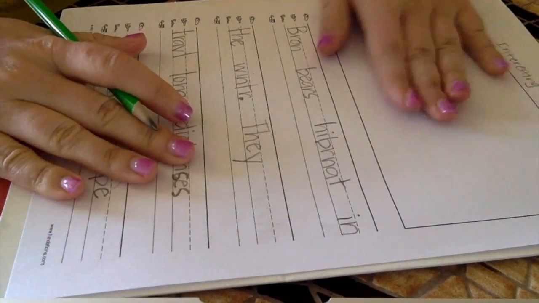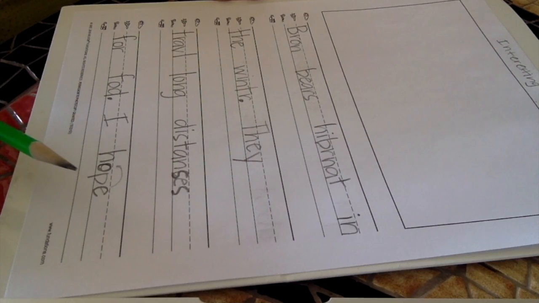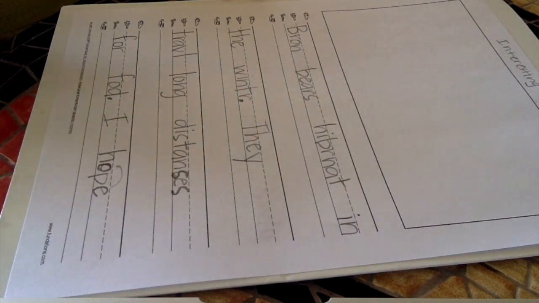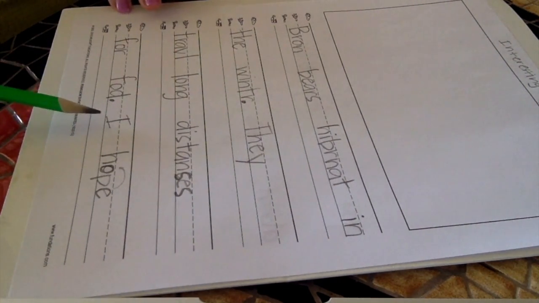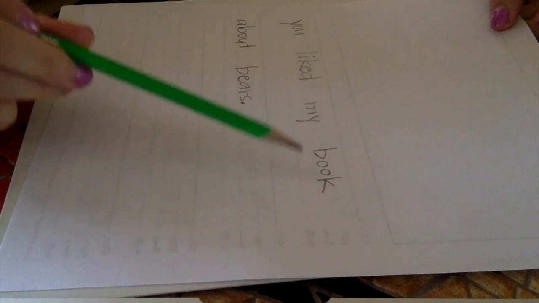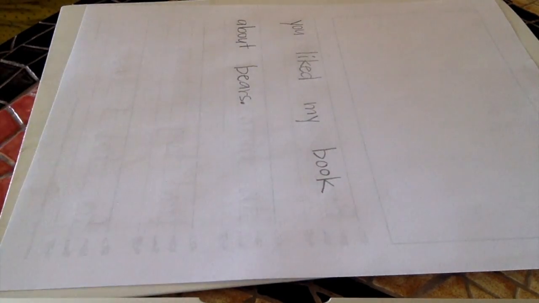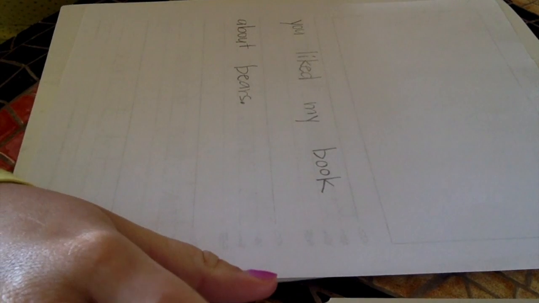Oh, except for my picture on my interesting fact page, all of the writing in my book is completely finished. So I've got my interesting fact, and then at the end I said, I hope you liked my book about bears. That sentence tells the reader, my book is over. I hope that you liked it.